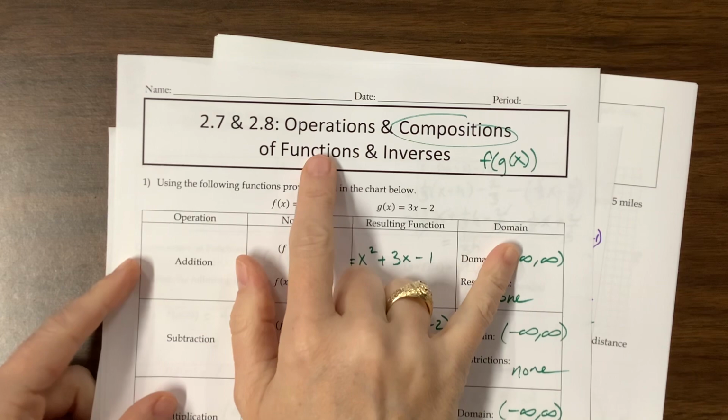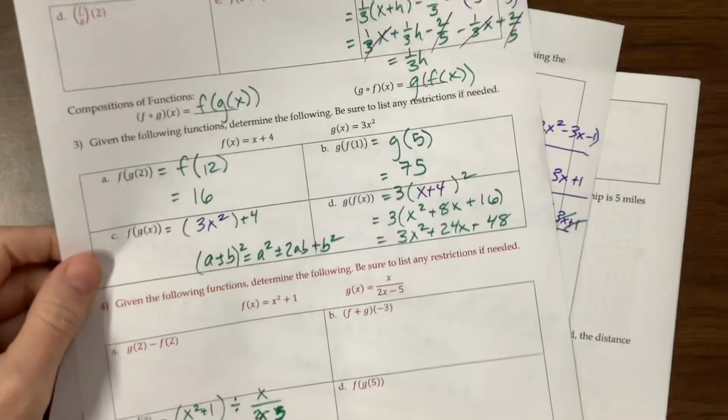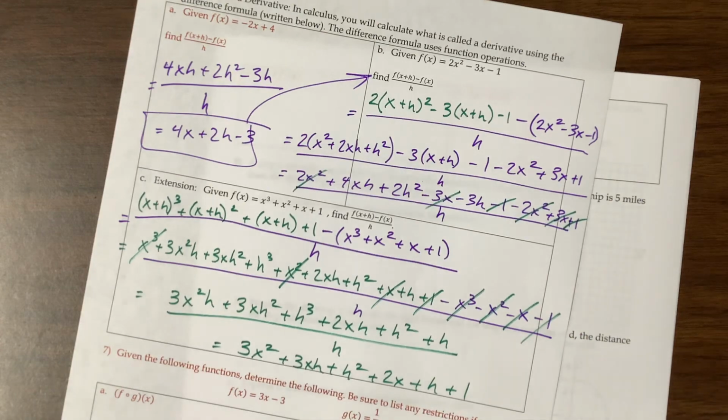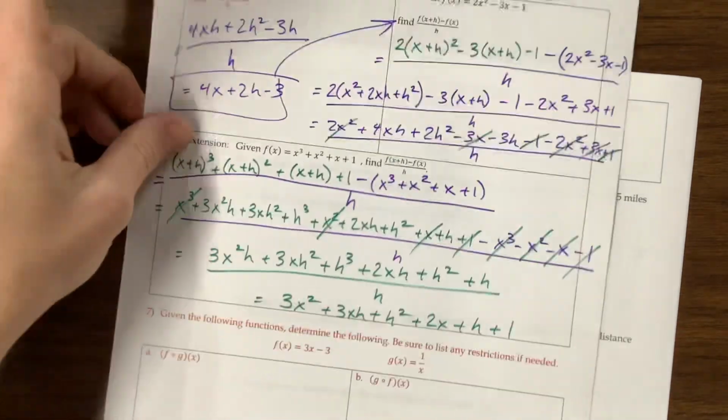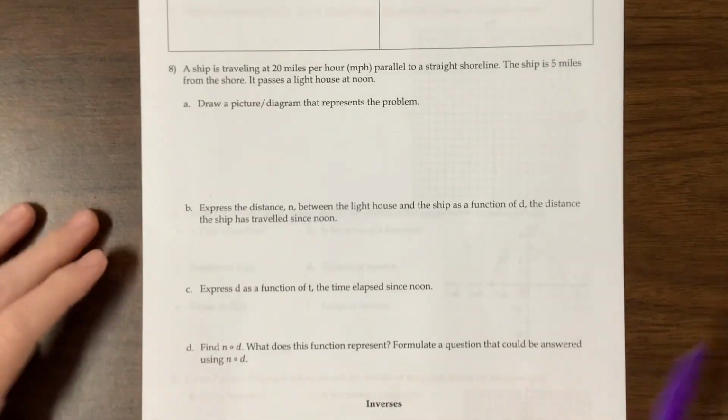We started our operations, compositions, and inverses with functions. We have done a bit so far. We even did Pascal's triangle again. It was nice to revisit that. And now they've given us a word problem. There's a reason we want to look at this one.